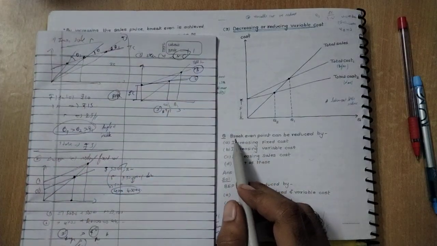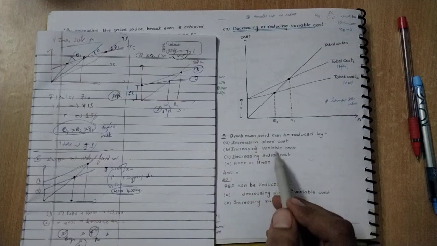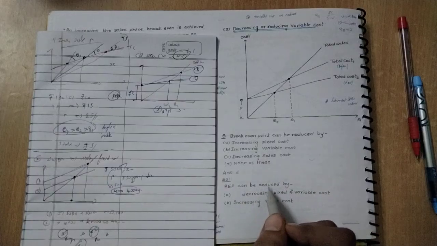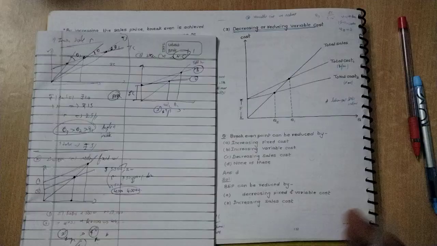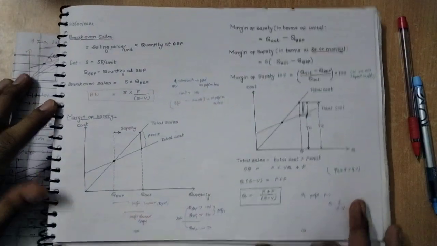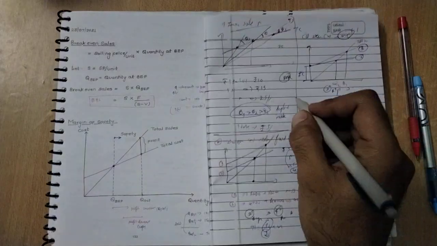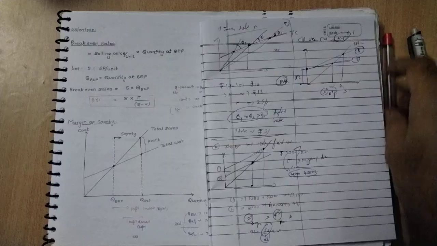So you can see the break even point can be reduced by decreasing fixed cost, decreasing variable cost, and increasing the selling price. I think you got the point. It's not a tough or complicated thing. It's just an easy thing you have to keep in your mind.